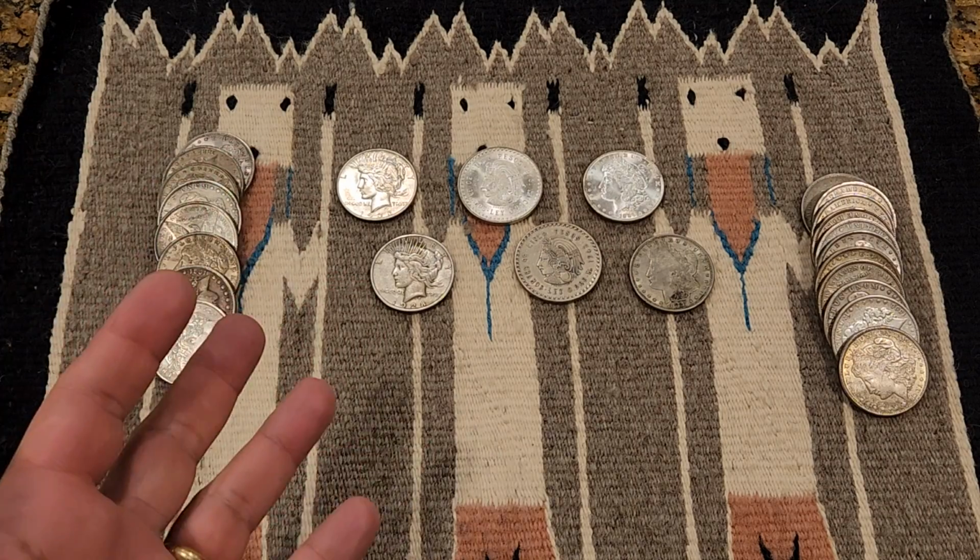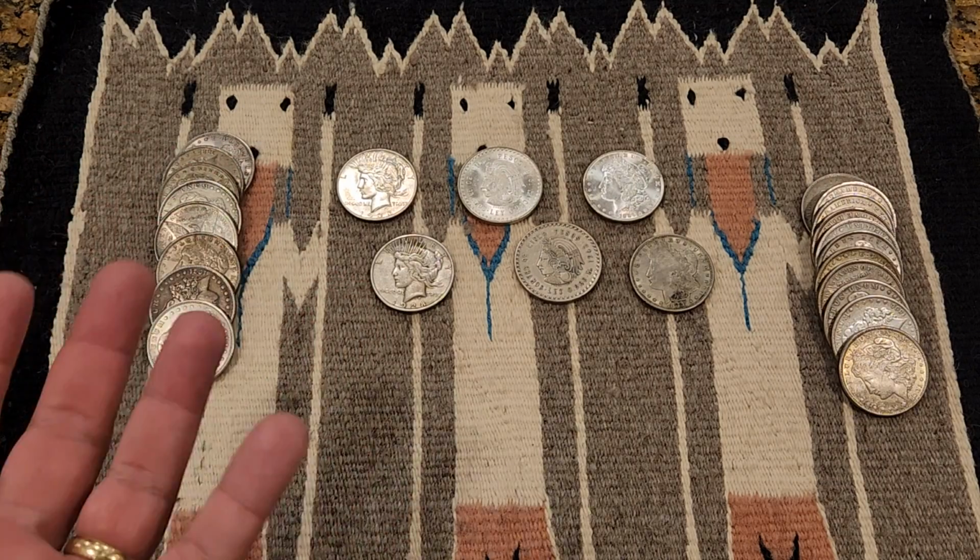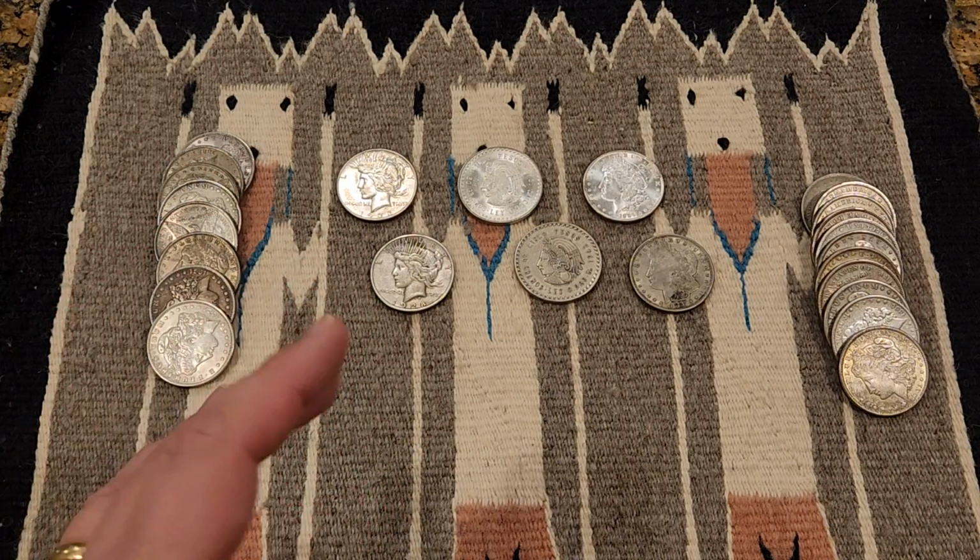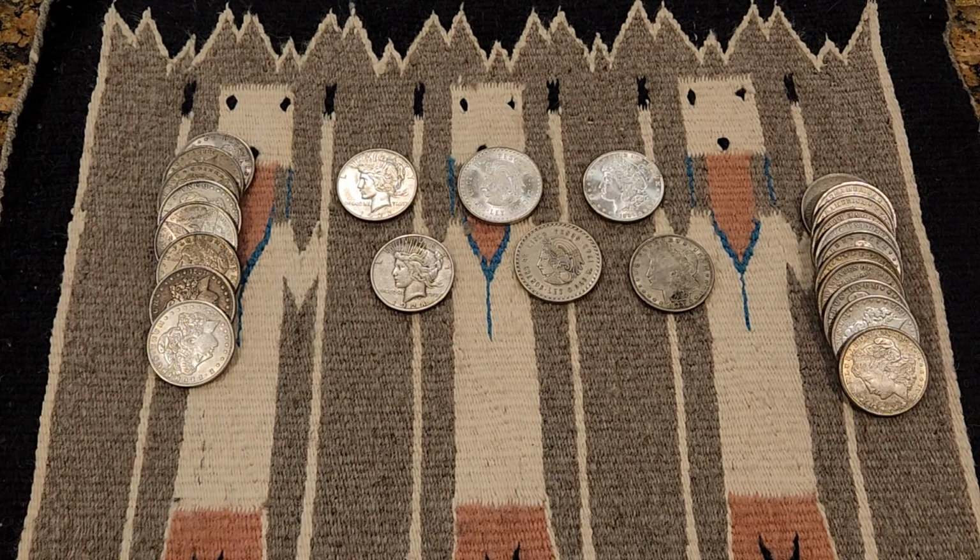But that is different from luster. Luster moves with a coin. It moves across the surface of a coin. And I've got some examples I'm going to show you. We're going to look at a Peace dollar. We're going to look at a Mexican 5 peso. And we'll also look at a Morgan dollar. These are really good examples of coins that can have luster under the right circumstances.